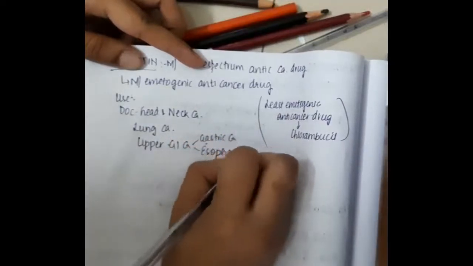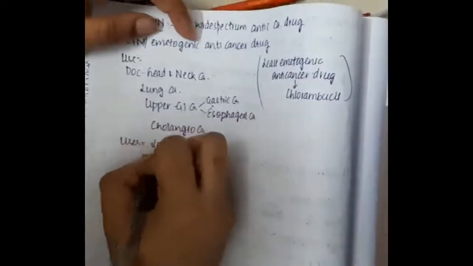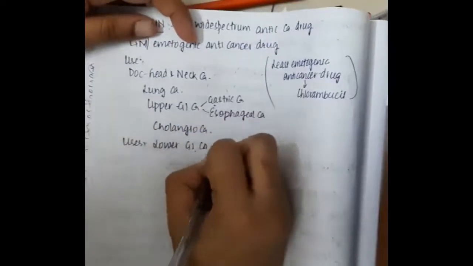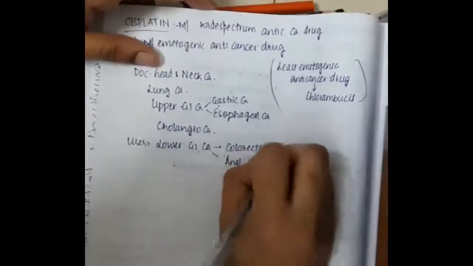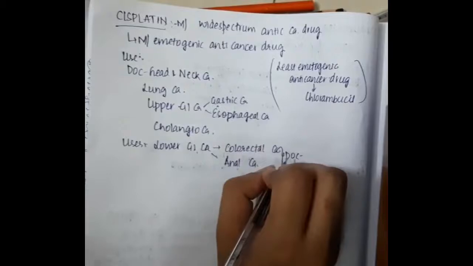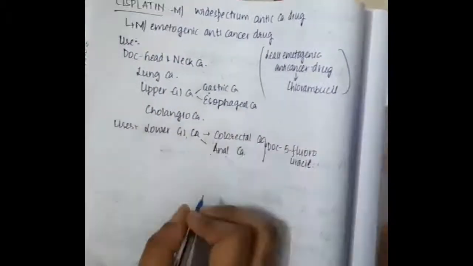The uses of Cisplatin are, Cisplatin is the drug of choice in head and neck carcinoma, lung carcinoma, upper GI carcinoma, in gastric cancer and esophageal cancer. It also is used in cholangiocarcinoma and urogenital carcinoma. It is also used in lower GI carcinoma like colorectal carcinoma and anal carcinoma. Actually, in colorectal carcinoma and anal carcinoma, the drug of choice is 5-fluorouracil.